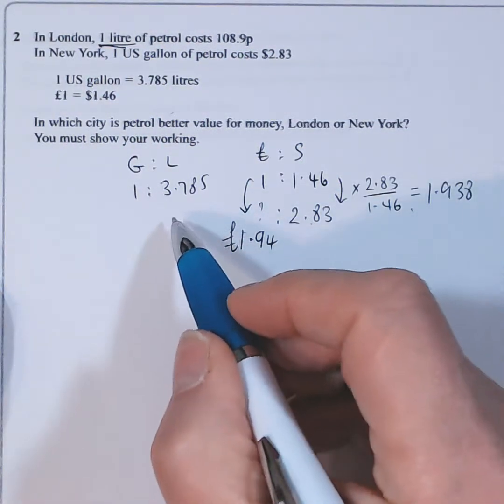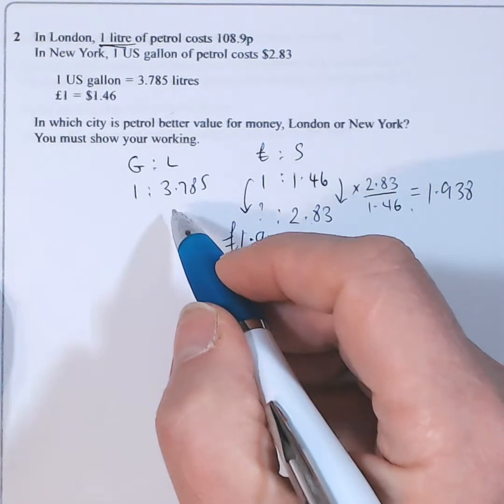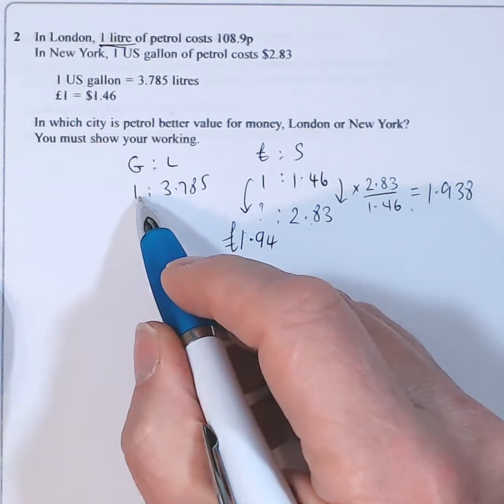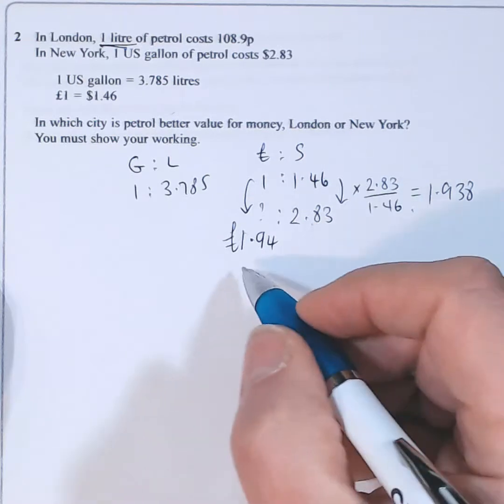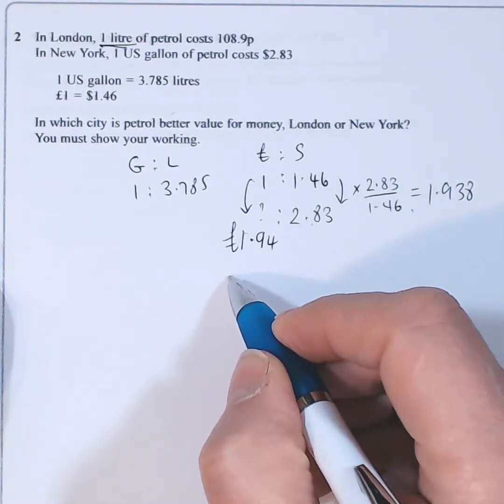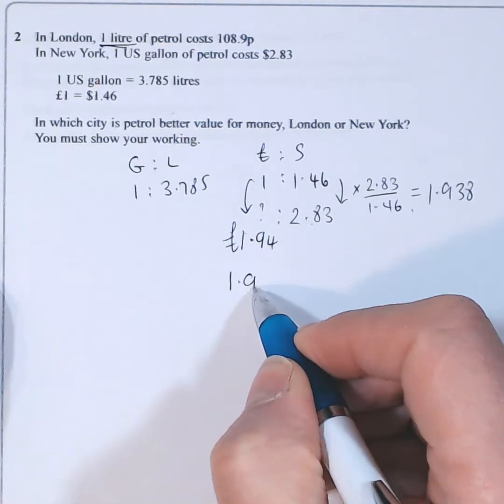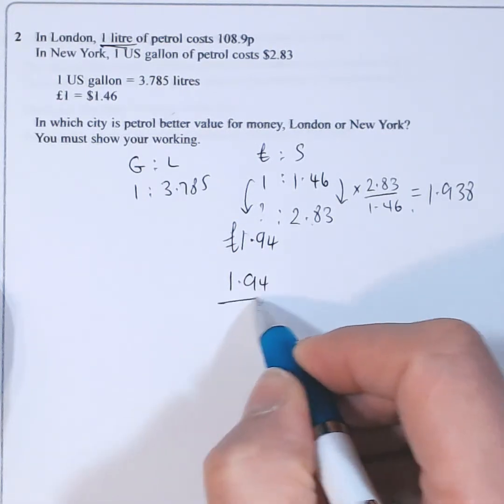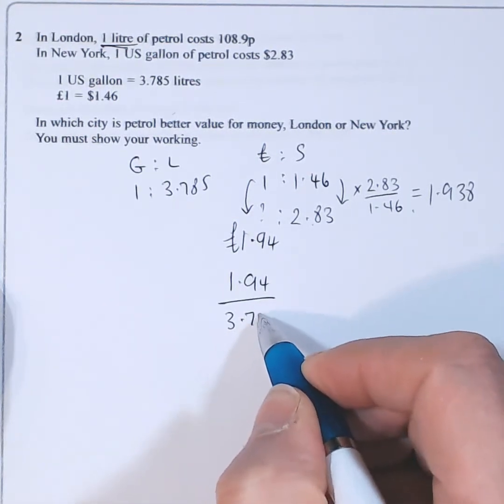So a US gallon is 3.785 litres. If we want the cost per litre, then we're going to have to do the 194 divided by 3.785.